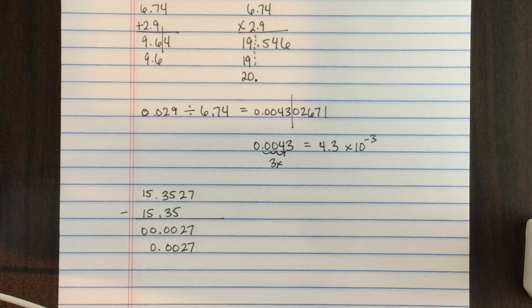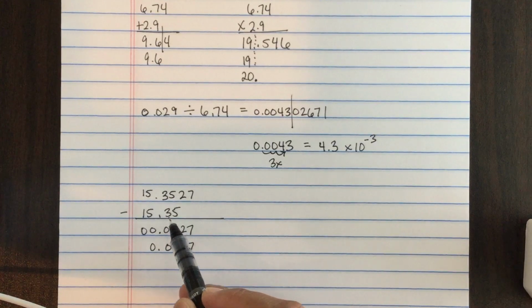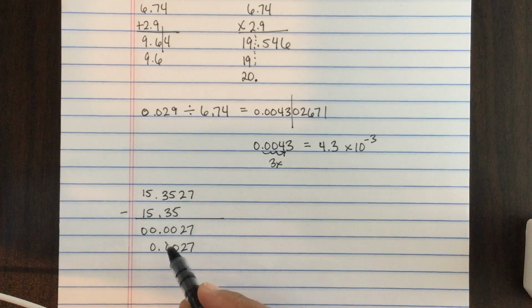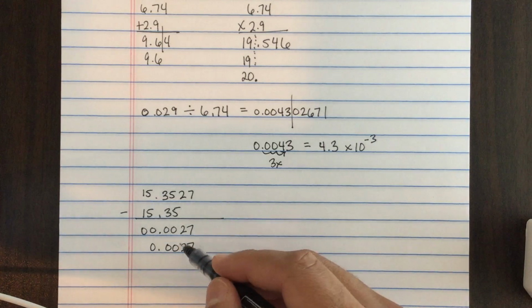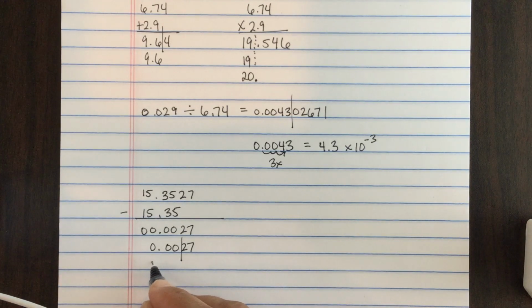Now, we want the fewest decimal places, so we want 2 decimal places. 0 point, count the number of decimal places after the decimal, 0, 0, and the next number tells me not to round up. So this is interesting. In this example, the answer is 0.00.